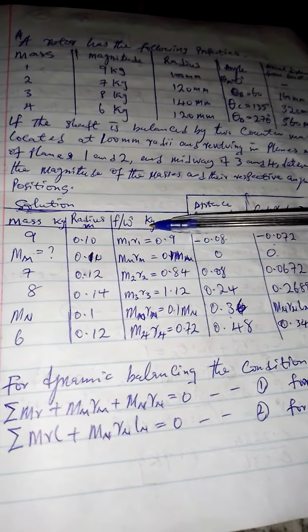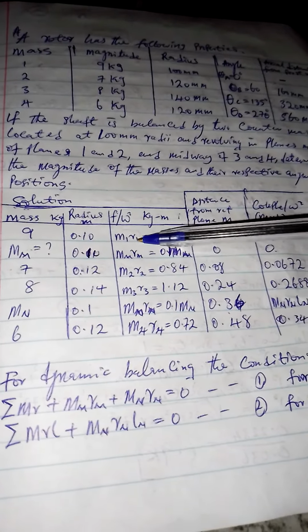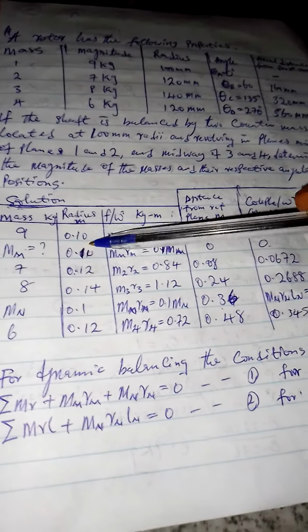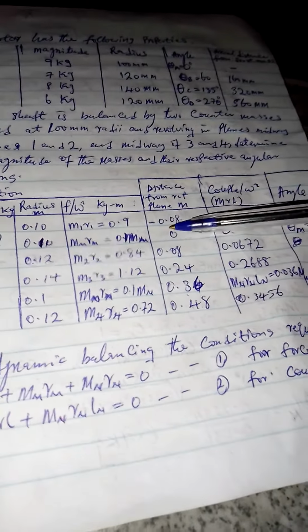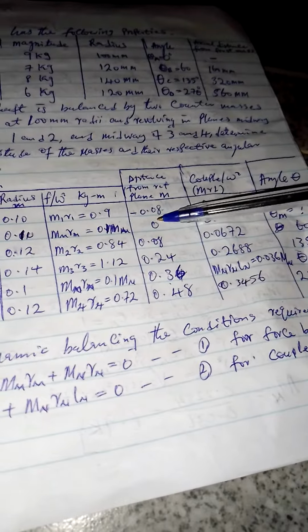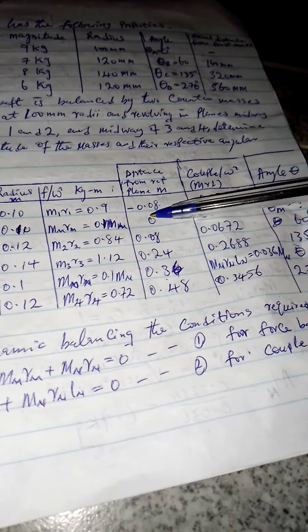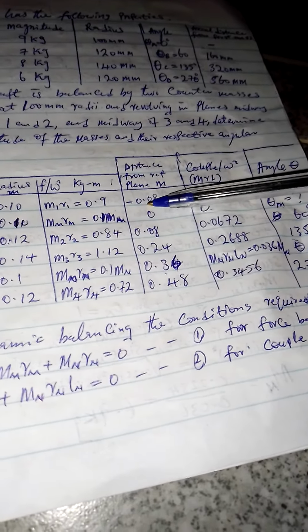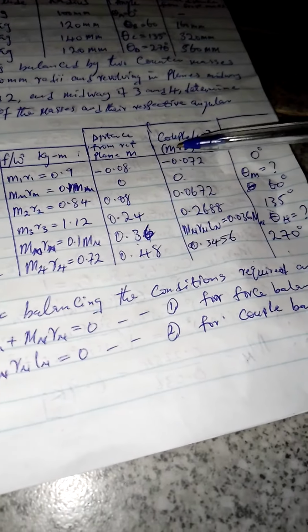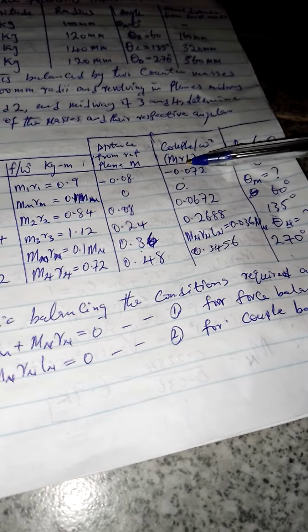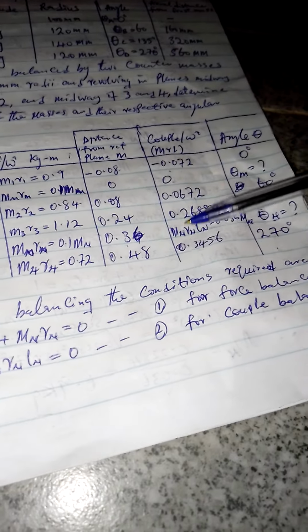Then the column for force. The force is mass times radius, which is the magnitude of mass times radius. So you have these values here. Then the axial distance is minus 0.16. I'm going to explain why this one is negative from our position of planes of masses. So we're going to talk about that later. Then we have the couple, which is mass times radius times length, which is given below.